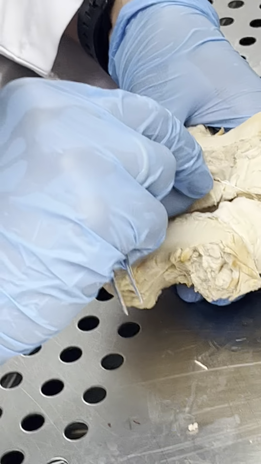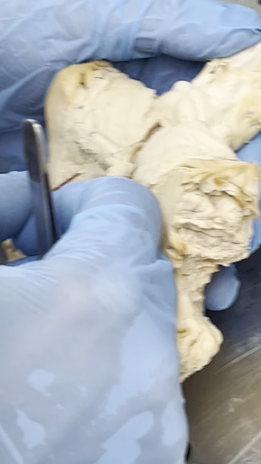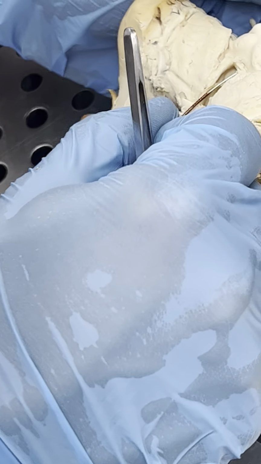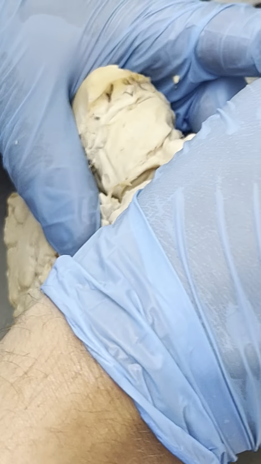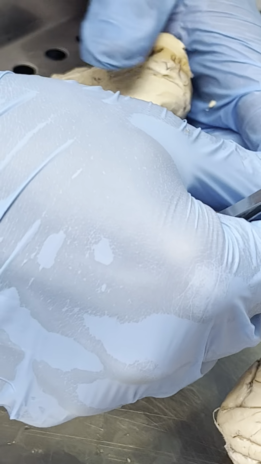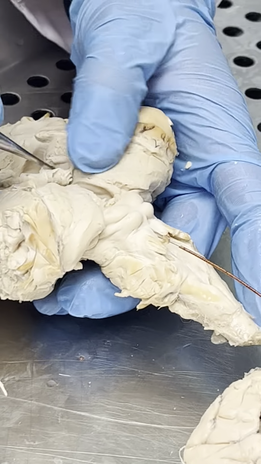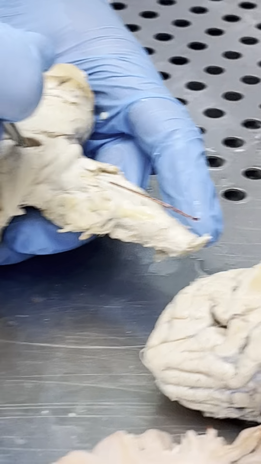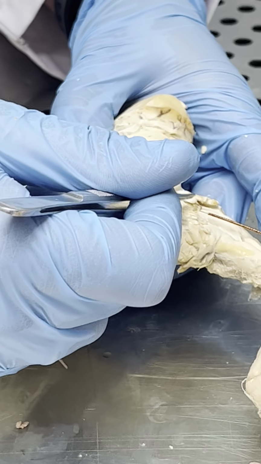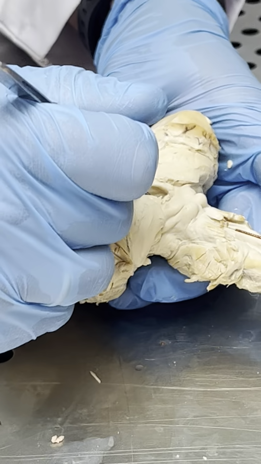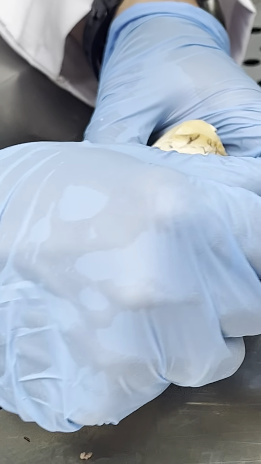When I put pins like this, maybe it's not visible, maybe from this aspect. Like this, yes? So you see here the pons is visible, and this one joins the fourth ventricle with the third. It must be the aqueduct.